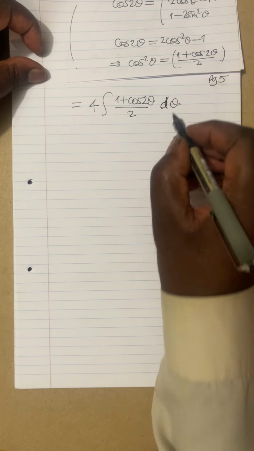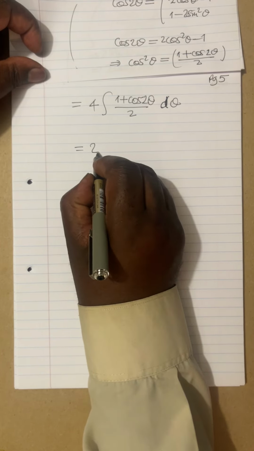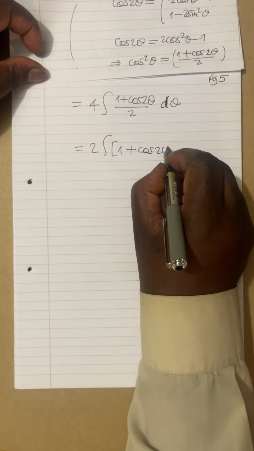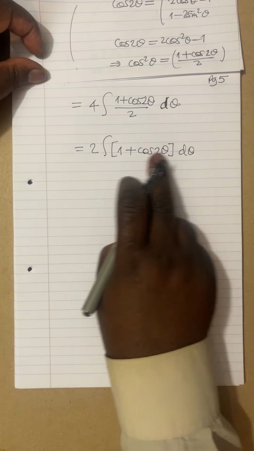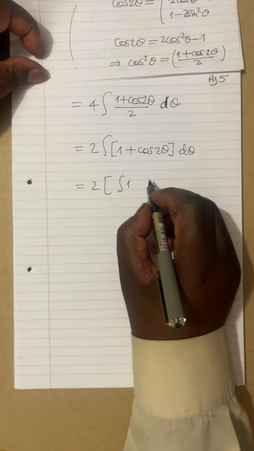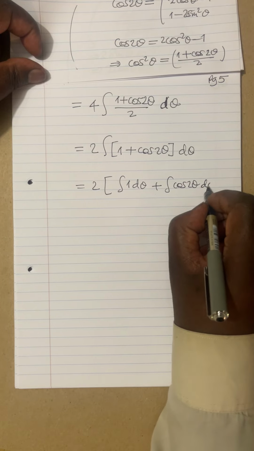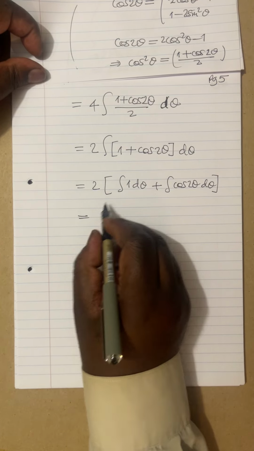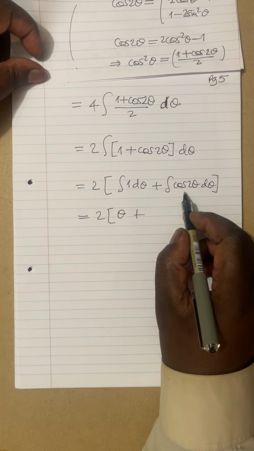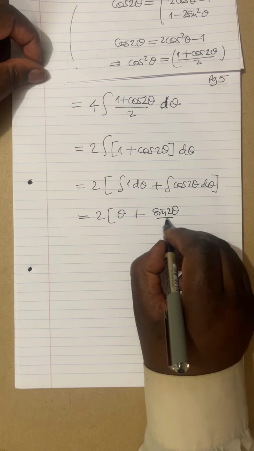Now you can see the 2 is dividing. These 2 cancels into 4 there. The answer is 2, and I'm going to have the integral of 1 plus cos 2 theta d theta. Distributing that and keeping the 2 outside, I have 2 times the integral of 1 d theta plus the integral of cos 2 theta d theta. Integrating 1 with respect to theta, you agree this is just theta, plus the integral of cos 2 theta, which is sine 2 theta all over 2.